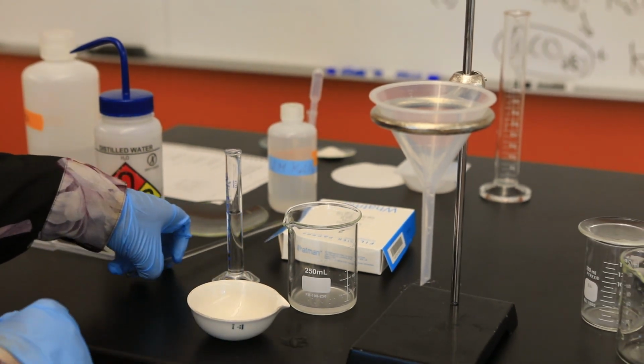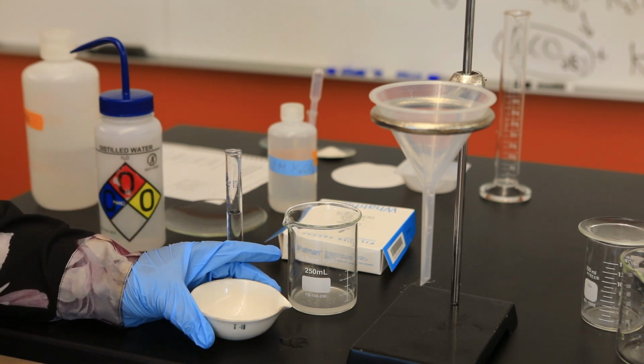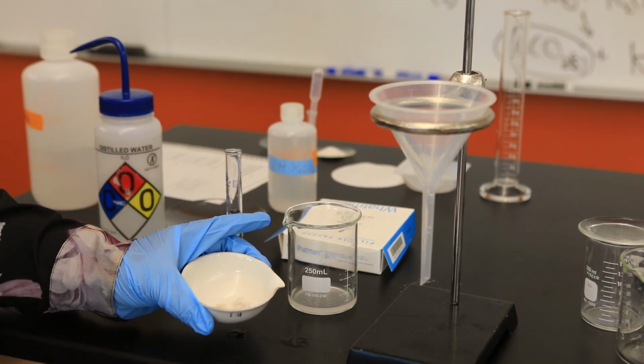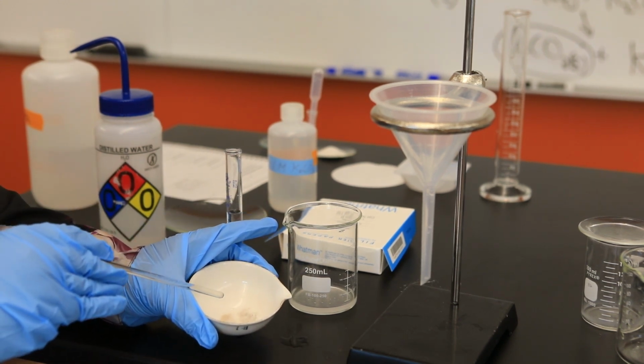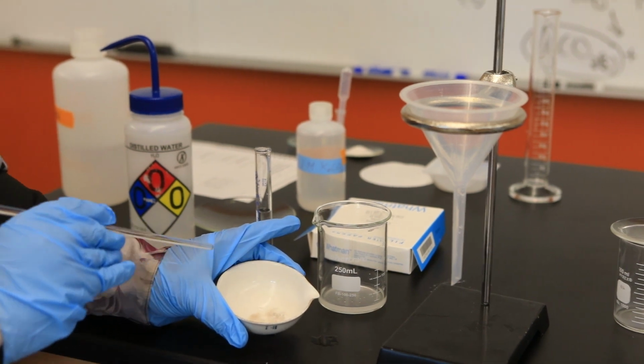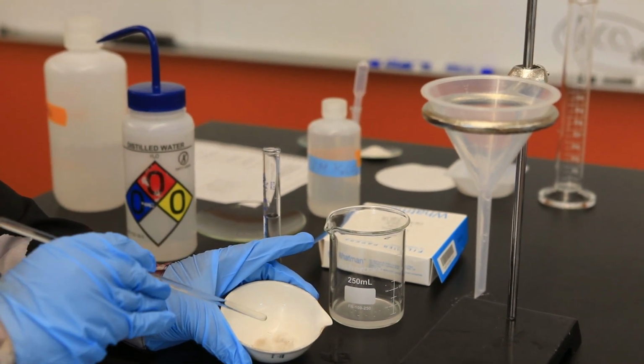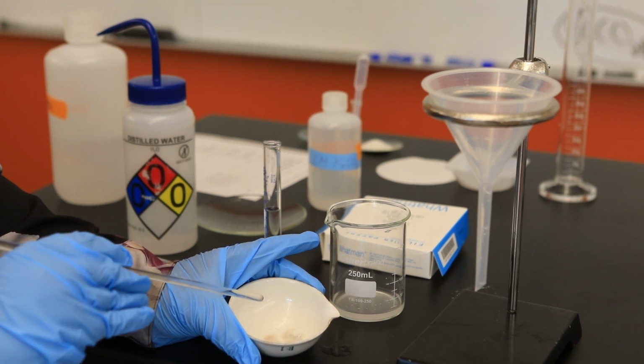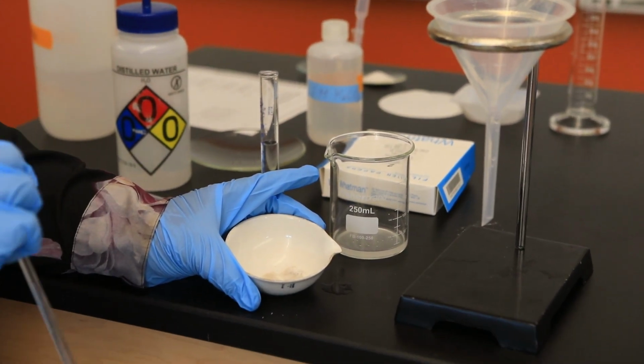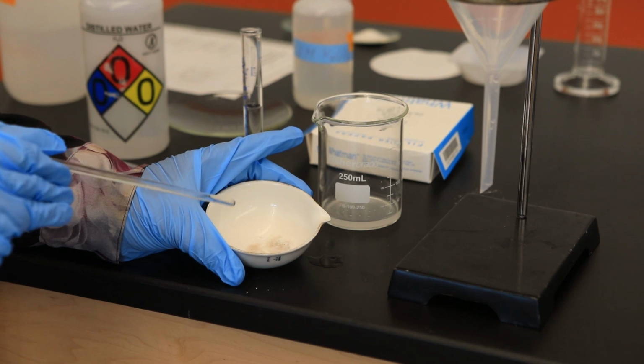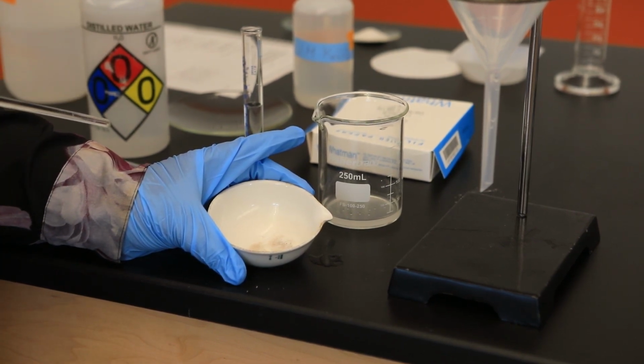Alrighty. So now inside my evaporating dish, we have what? Just a small amount of calcium carbonate, a white powder, and sand. In my next step, this is no longer a physical means of separation. This is now going to be a chemical means of separation.